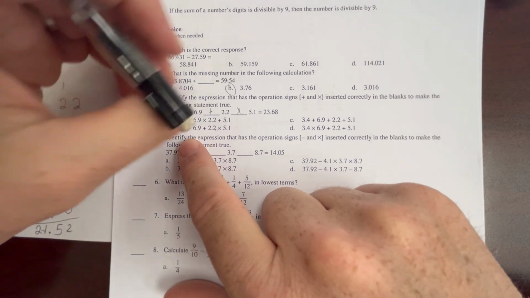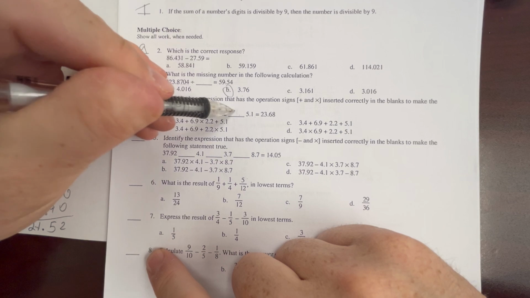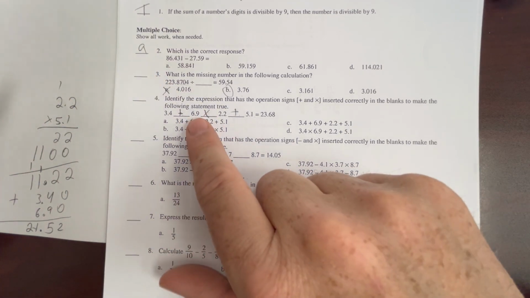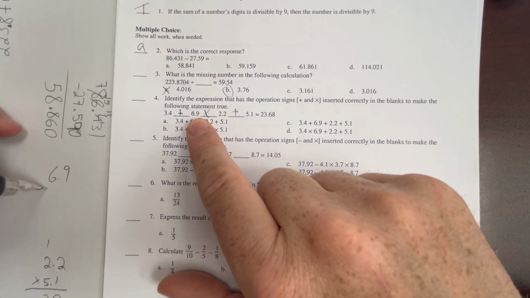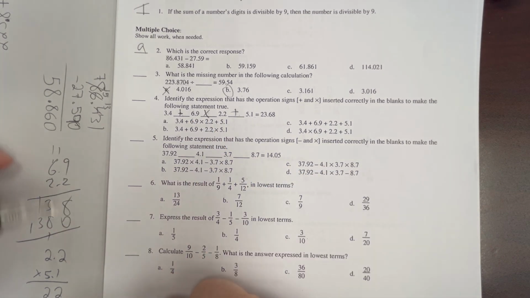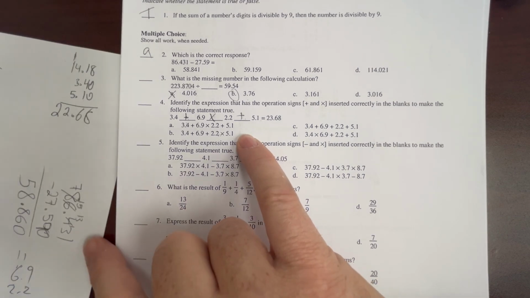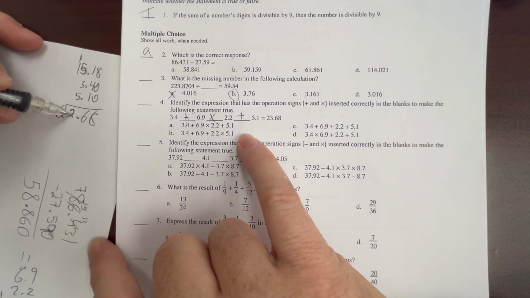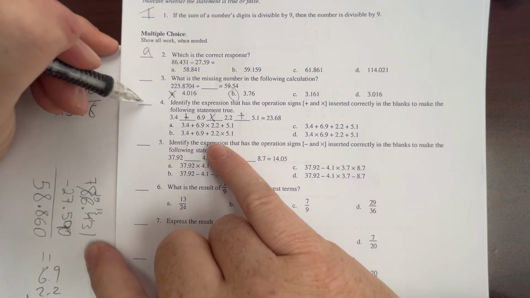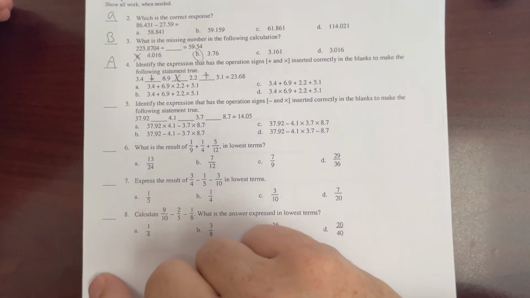So positive or add, multiply, add. So we multiply this first. 6.9 times 2.2. Okay, so that's 18, 12, 13. 0, 18, 12, 13. So it's 8, 11. It's got to be something over here. Oh, that's what it is. It's 15. So that's a 5. So that's a 3. There we go. Okay, so A it is. B that one was. This one's going to take forever.